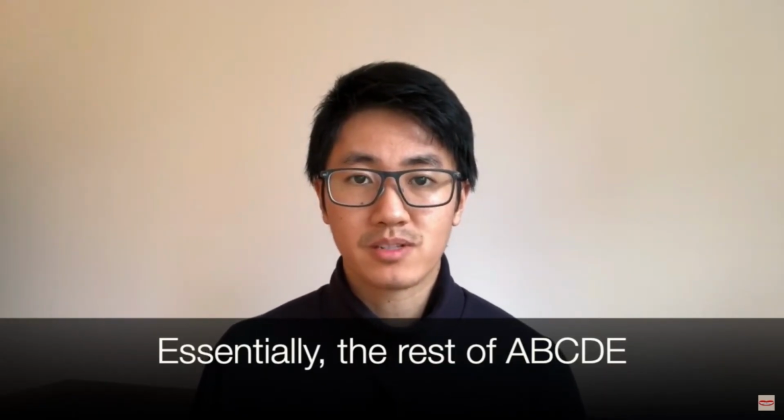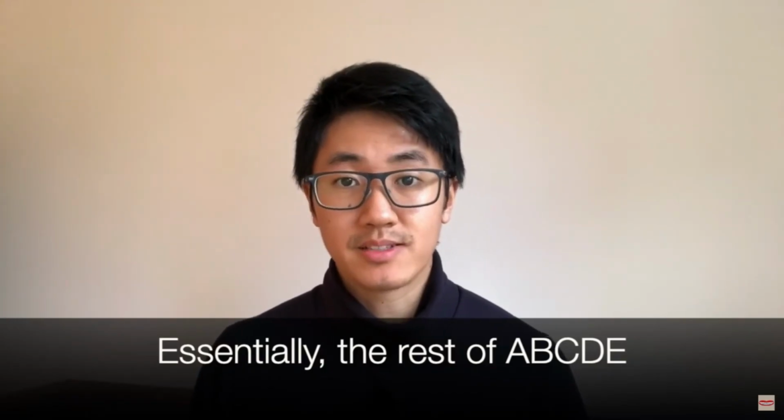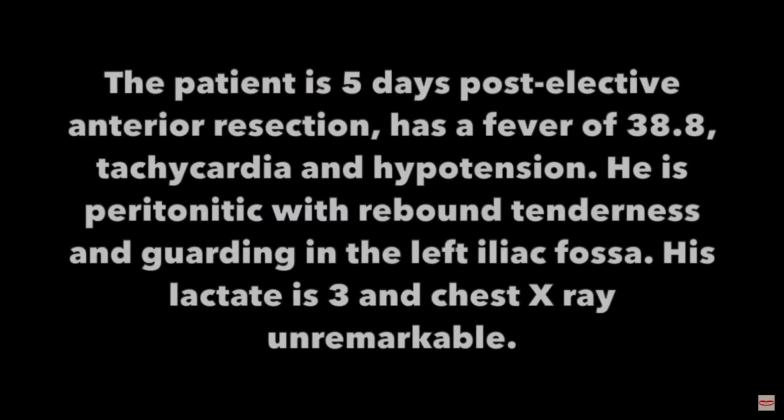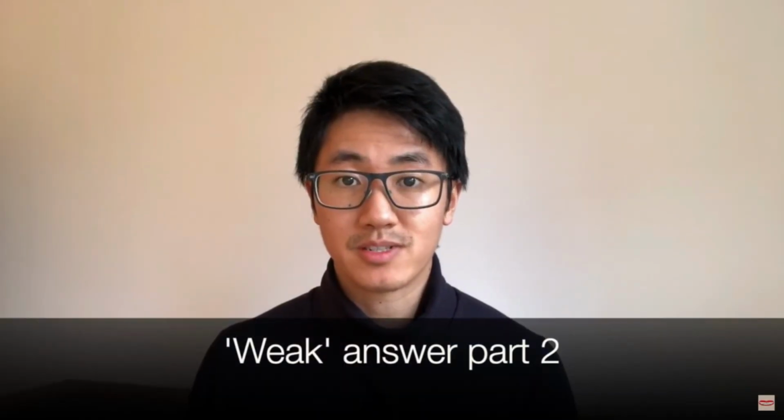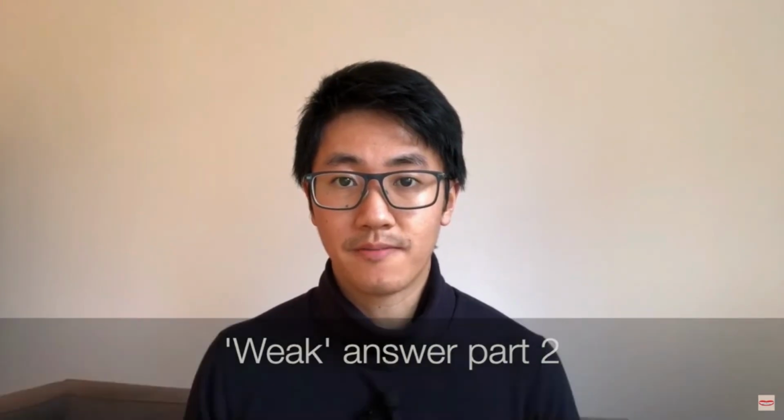take bloods for a blood culture and routine bloods, including group and save and clotting. I'll then contact my registrar on call. The patient is 5 days post elective anterior resection, has a fever of 38.8, tachycardia and hypotension. He is peritonitic with rebound tenderness and guarding in the left iliac fossa. His lactate is 3 on the blood gas and the chest x-ray is unremarkable. I'll start the patient on antibiotics and I will contact my registrar and tell them that this patient might need to go for an operation.